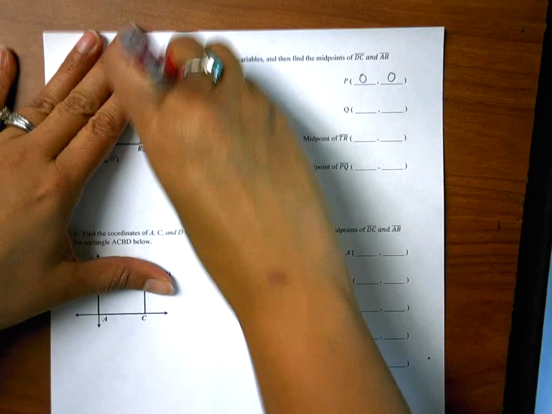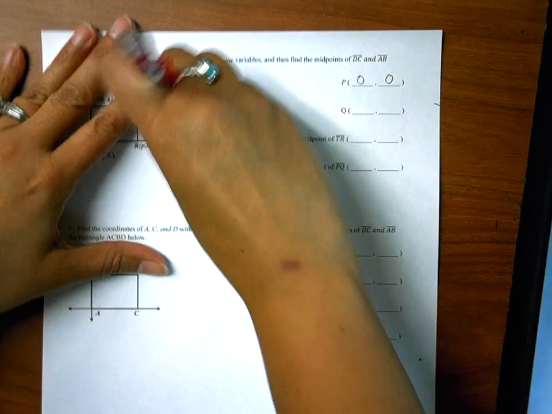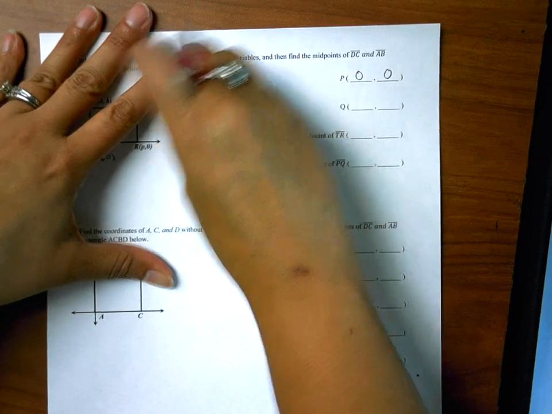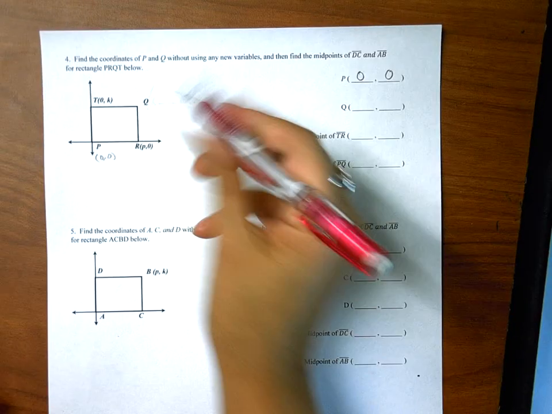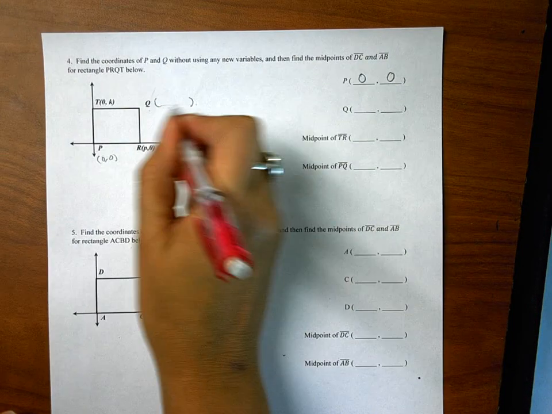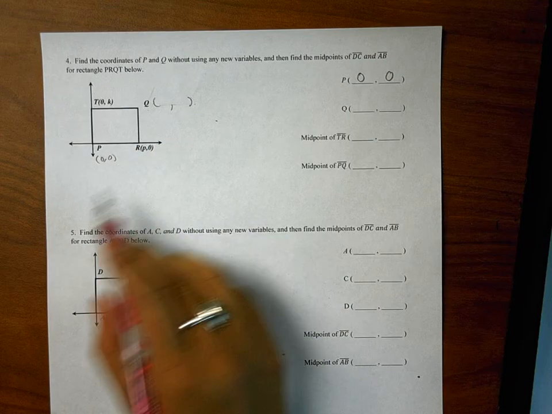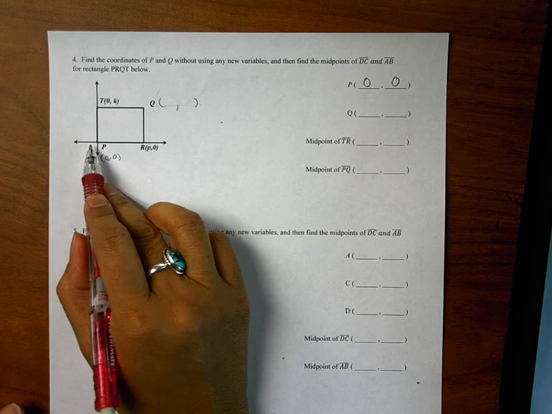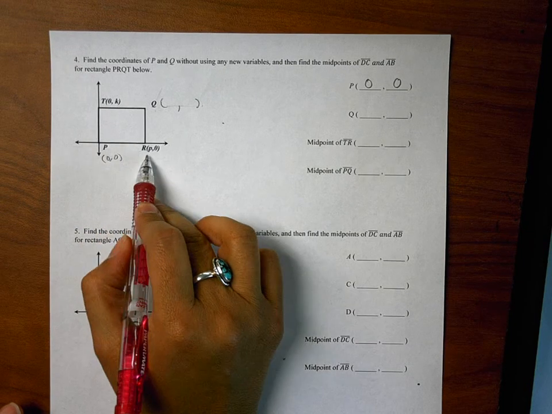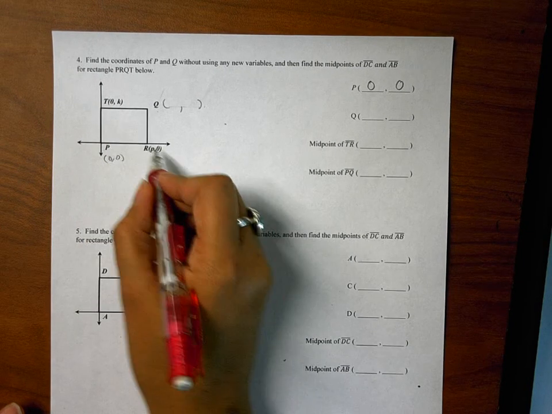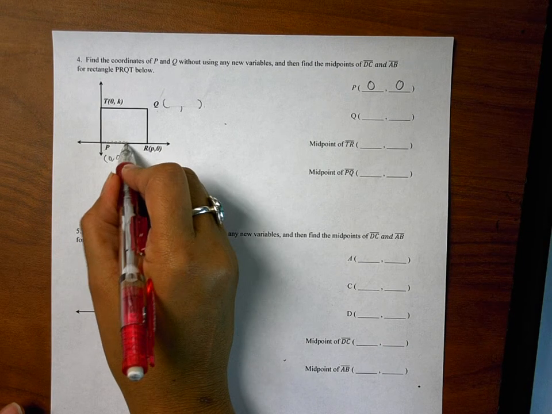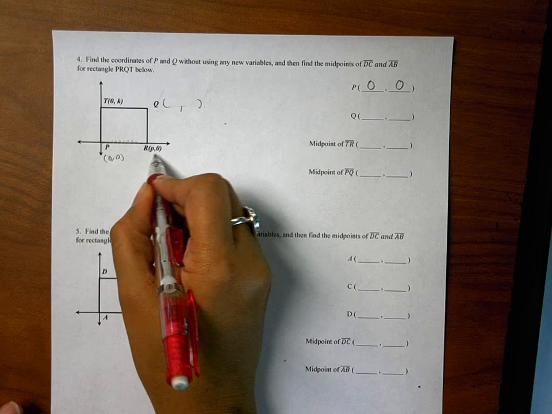Q. This time they gave us letters, so we don't have to worry about labeling them A, B, C, D. All right, but what is Q? Let's see. How far right did I go from 0? I went to the right p or to the right k?